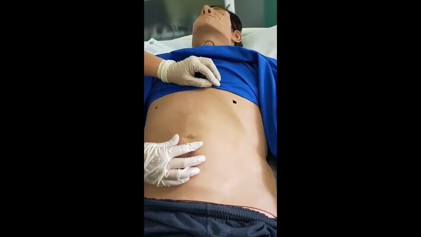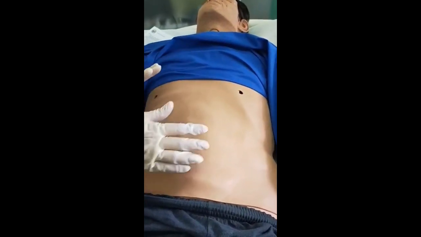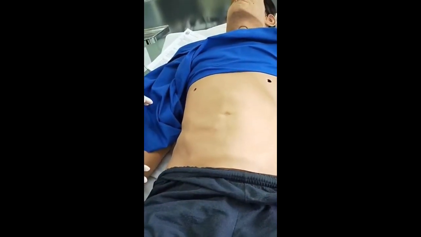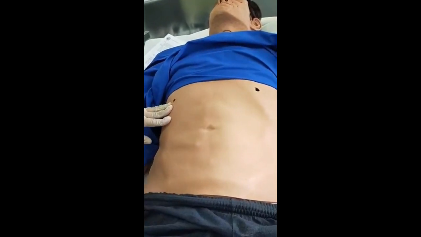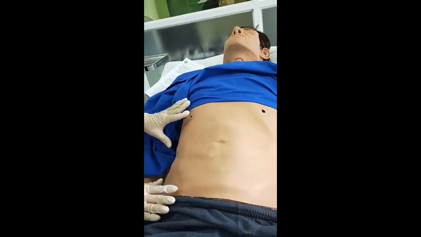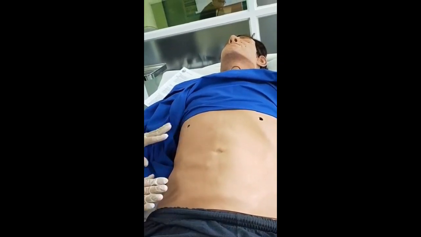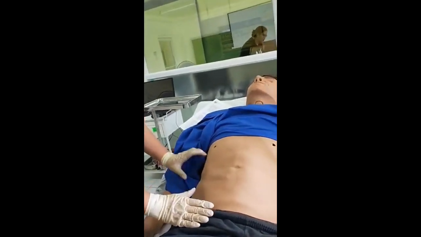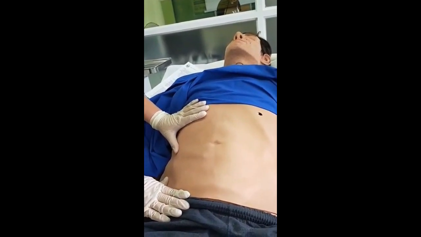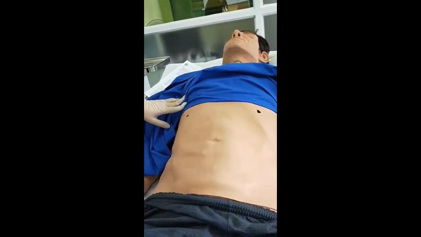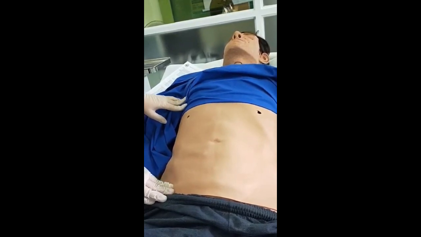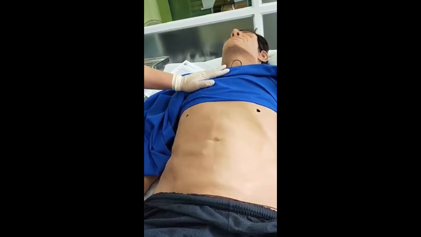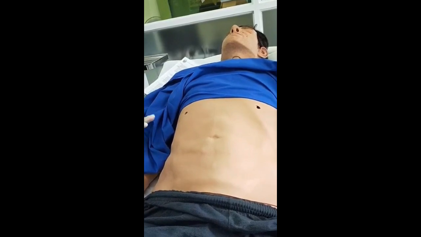And then next, inspect the contour of the abdomen. Sitting at the client's side, look across the abdomen and slightly higher than the client's abdomen. So, the abdomen is flat, rounded or scaphoid, and should be evenly rounded. Then next, you will inspect the symmetry of the abdomen. You look at the abdomen as the client lies in a relaxed supine position. The abdomen should be symmetric.